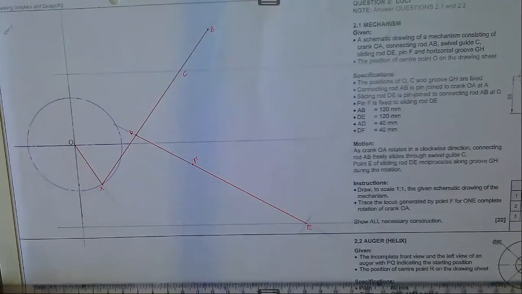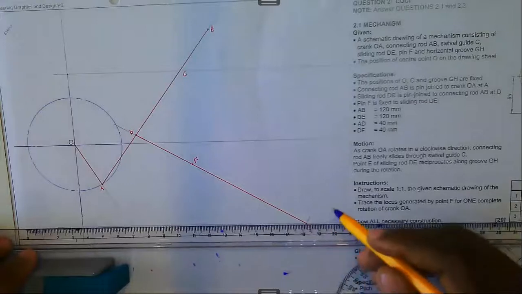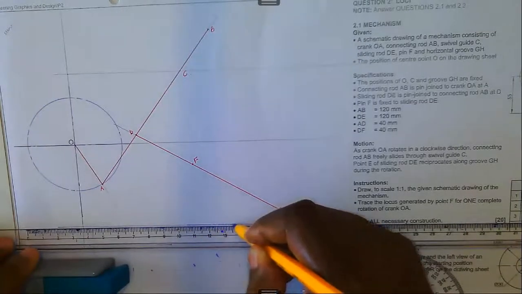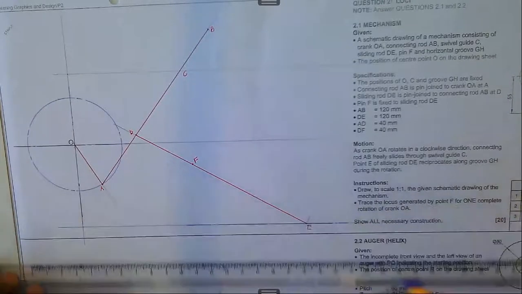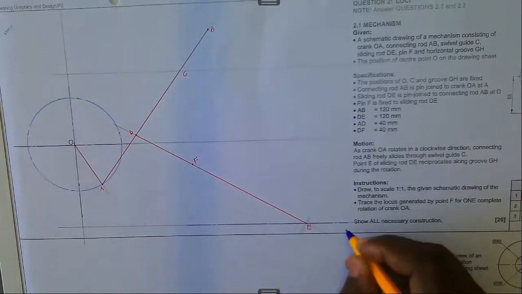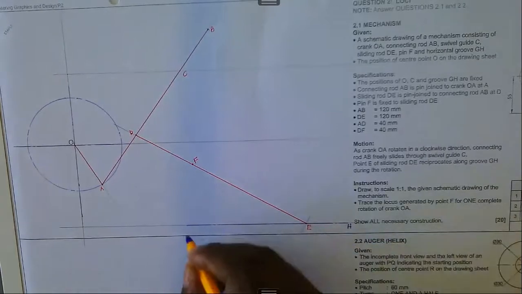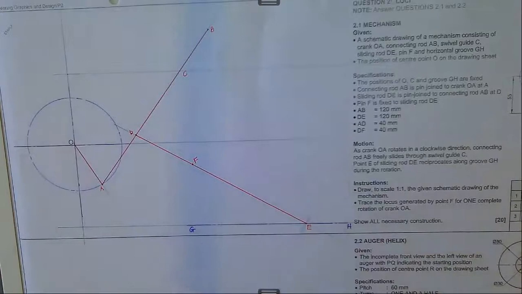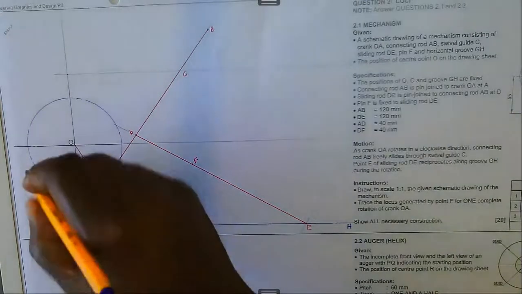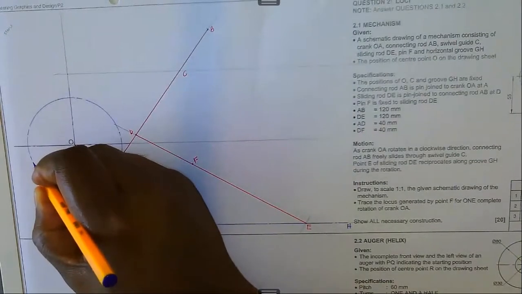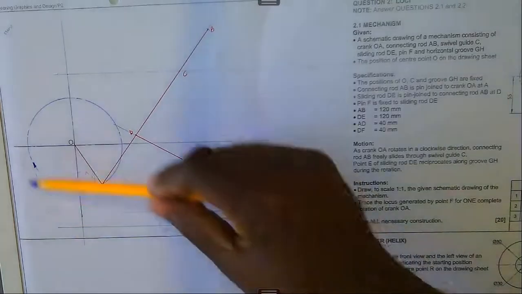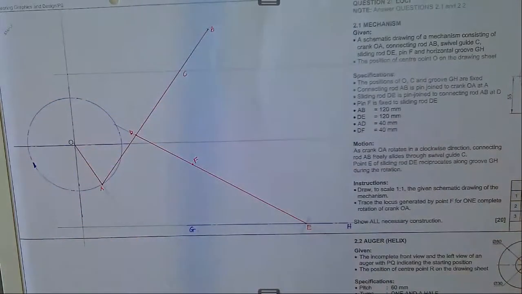Then also define the groove GH. That's H, and that's G. Right. Then we look at the motion as crank OA rotates in a clockwise direction. Right, so the rotation has to be clockwise. You can indicate the rotation here like that. Right, so in a clockwise direction, that's a mark. You need to indicate that.